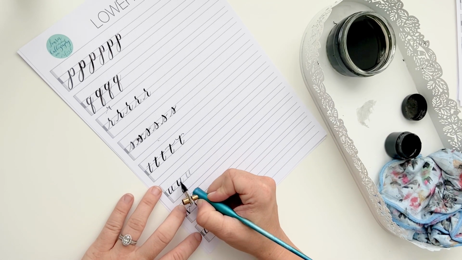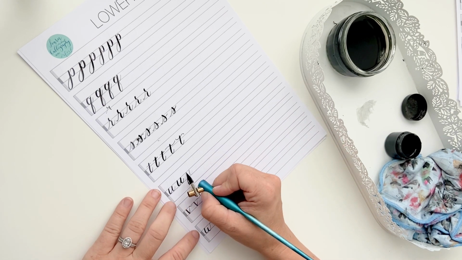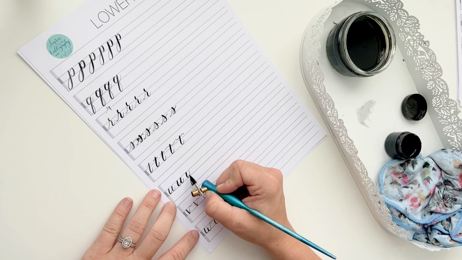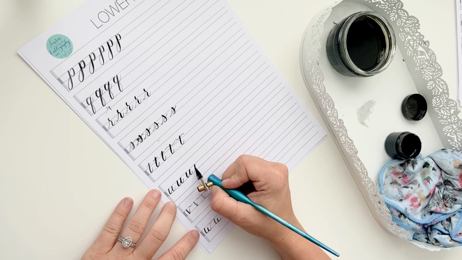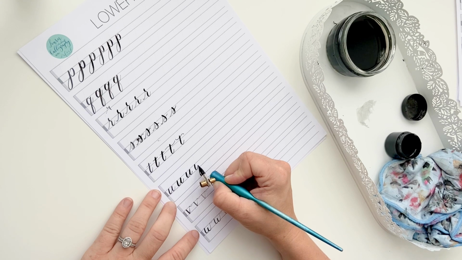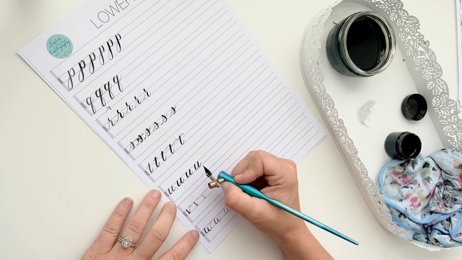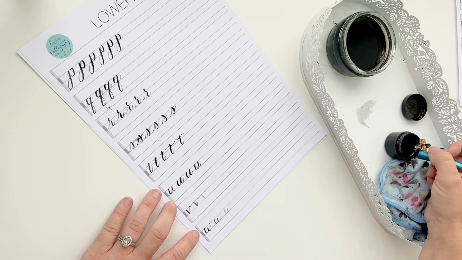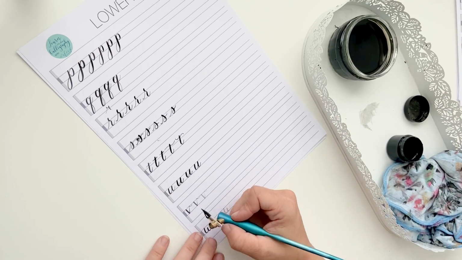The U is easy peasy, it's just 2 underturns, so I don't think we need to worry about that one too much. Just make sure that your first underturn comes all the way up to halfway up the X height before you do the second one, and that's how we get this nice sort of lift there on the letter U. That's quite nice and stylish.